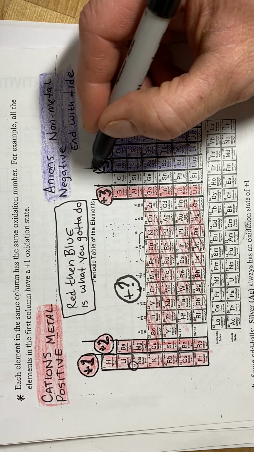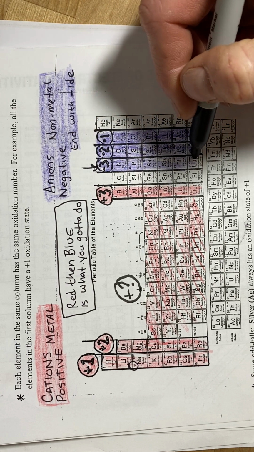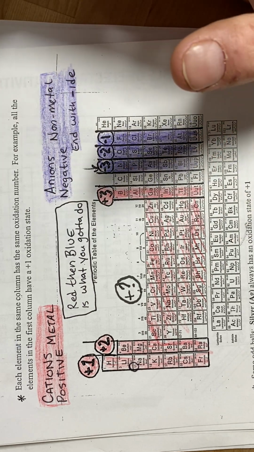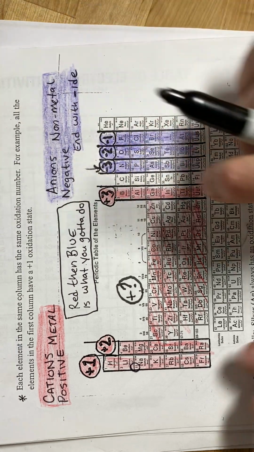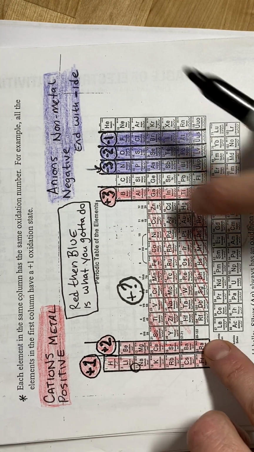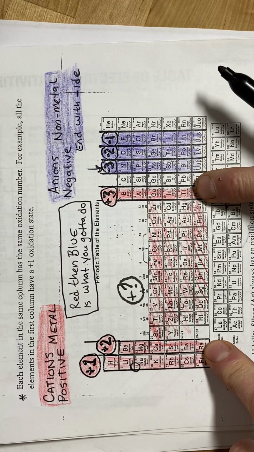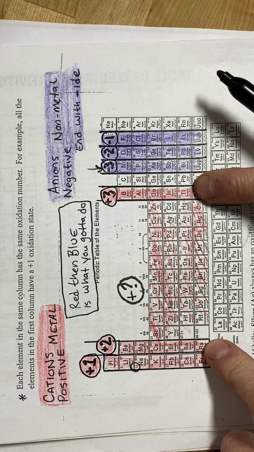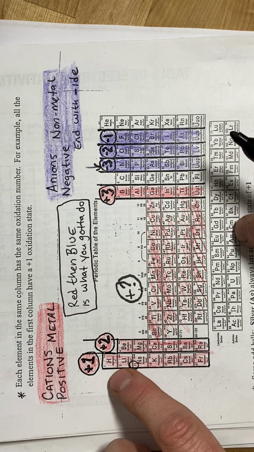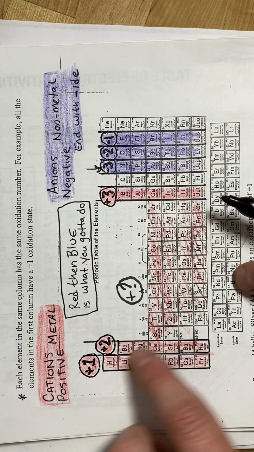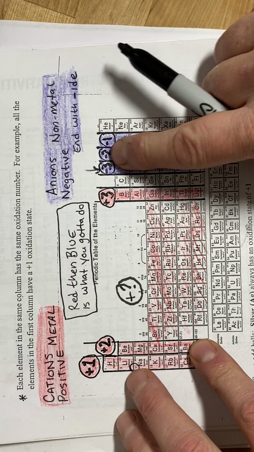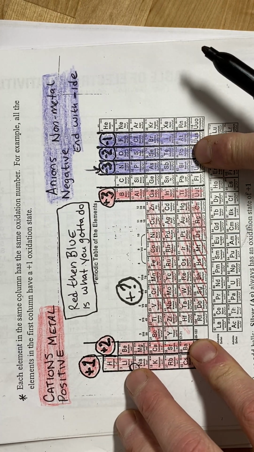Well, in this column, those elements are going to gain 3 electrons. That's all they can do. That's the only way that they can behave. And so the elements that live in these columns only have one behavior. They only ionize in one way, by either losing electrons if you're red, or gaining electrons here in the blue columns.